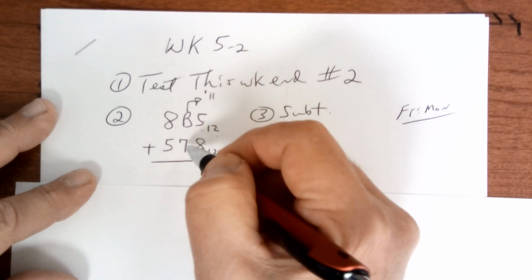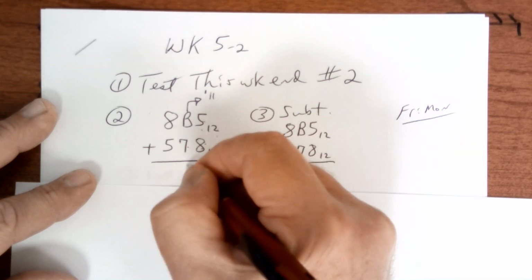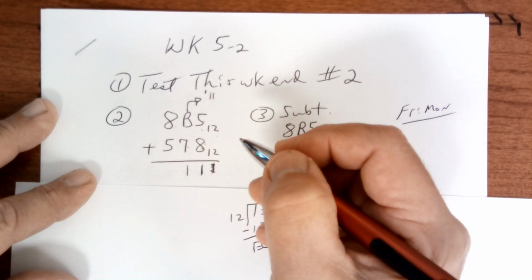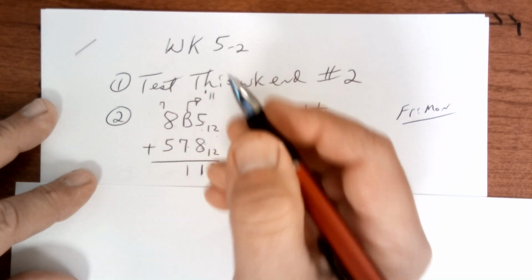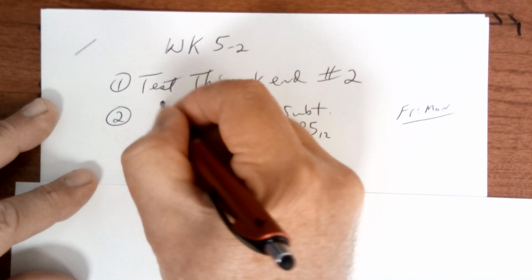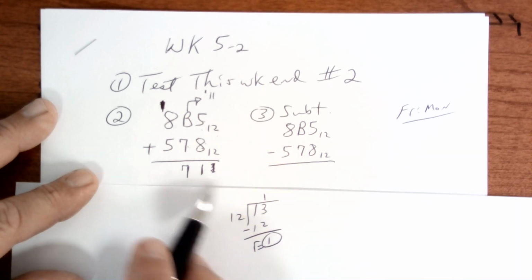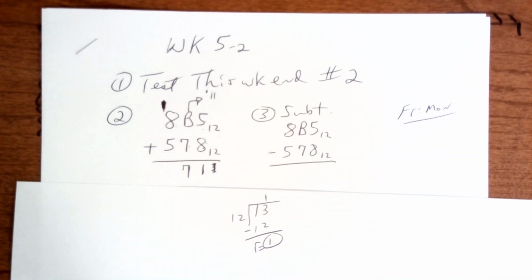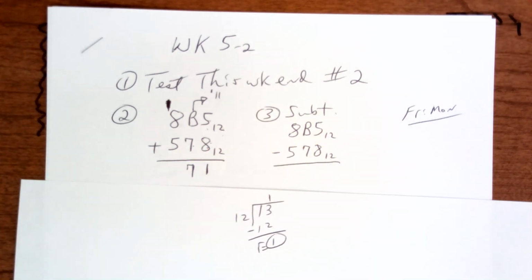That's 12. 12 and 7 is going to make 19. And 12 goes into 19 one time with 7 left over. So the remainder is 7, and you're going to carry the 1. Okay, so be careful with that. Put the remainder down here. Let me get rid of this other one right here. Okay, that makes it a little better.